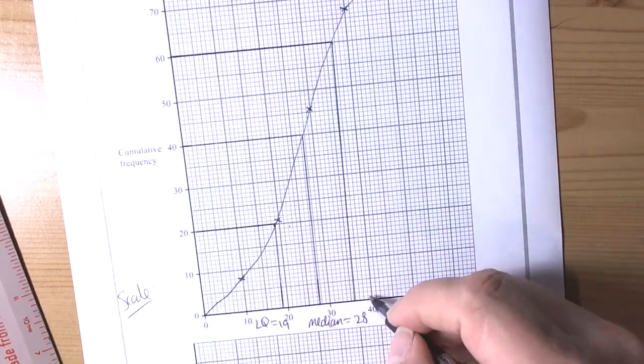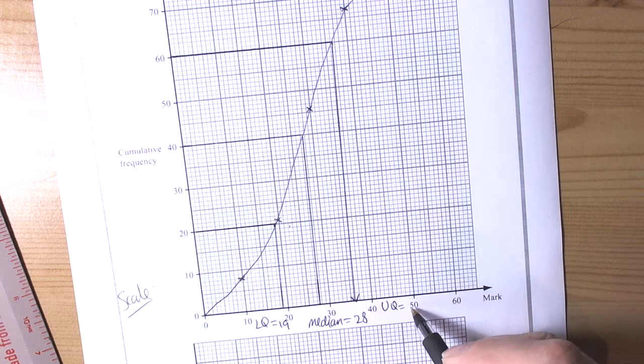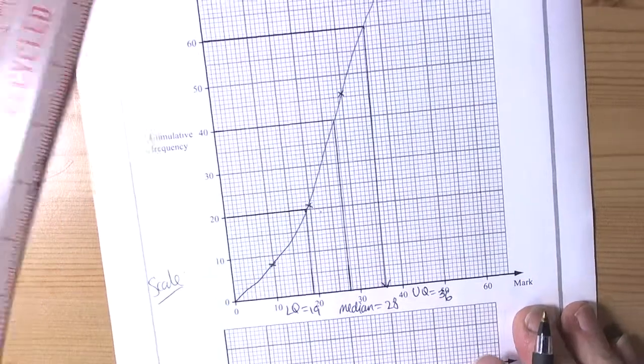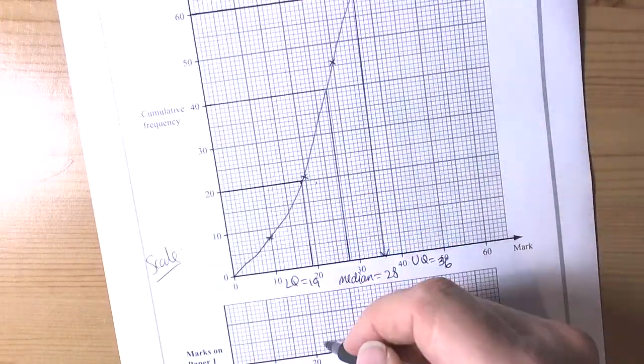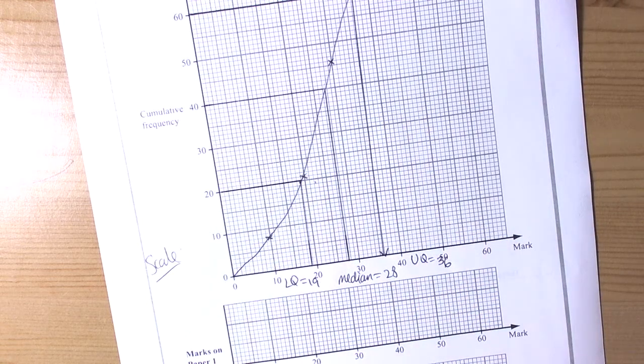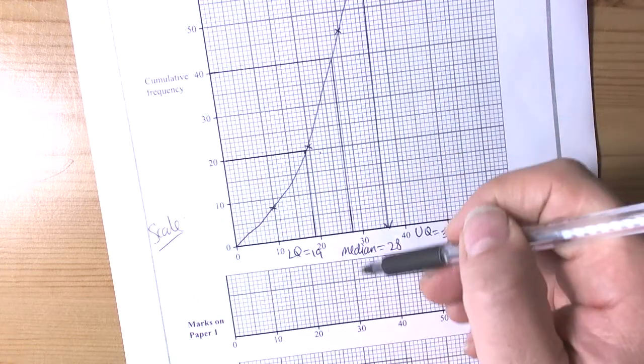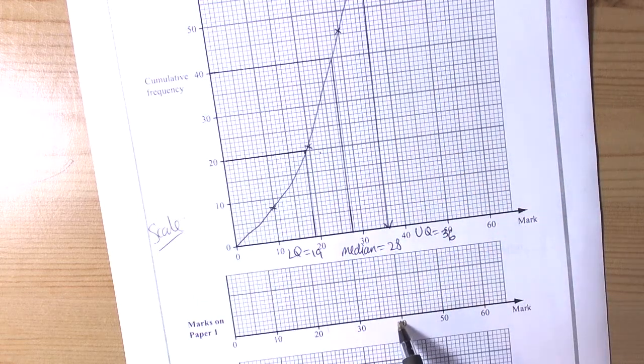So we find that the upper quartile value is 36. Now it's important you don't just come straight down and put those values on this graph because it's about scales. We can see that the scale here is slightly offset from this one, so it's not a case of just going straight down. Be careful you read the scales to plot properly.